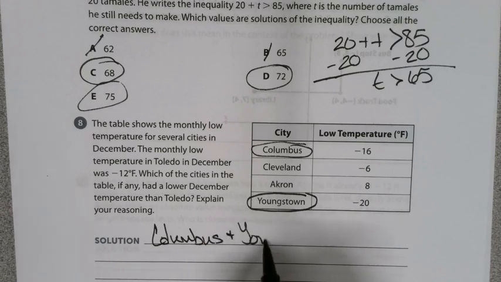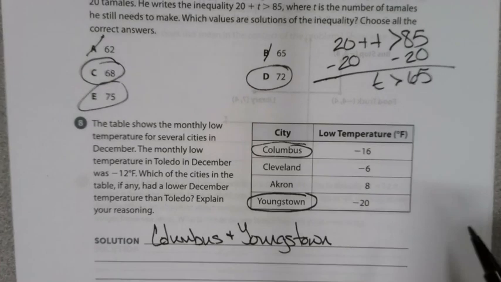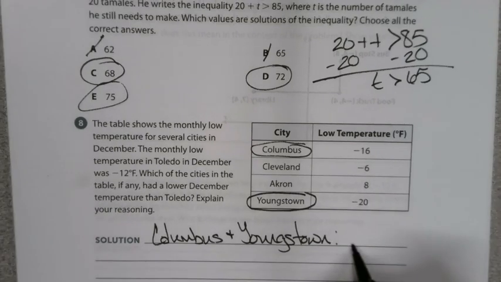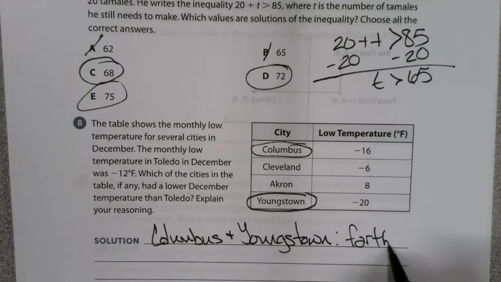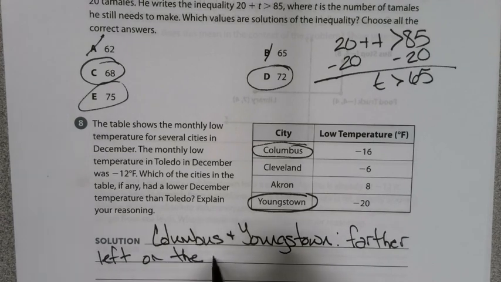and Youngstown. So they're both lower in value, farther away from 0. What else could you say? They're further away. They're farther. There's so many explanations. They're farther left on the number line.